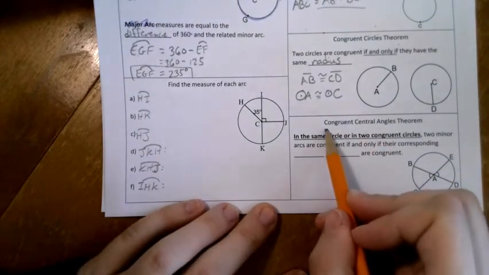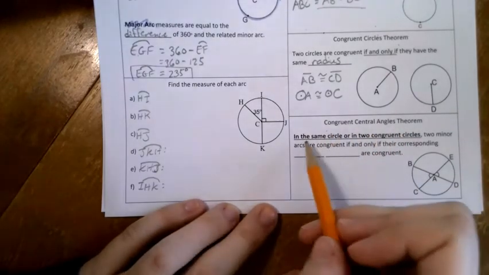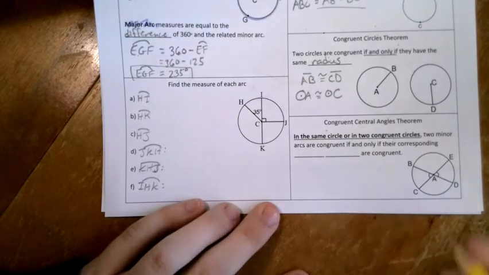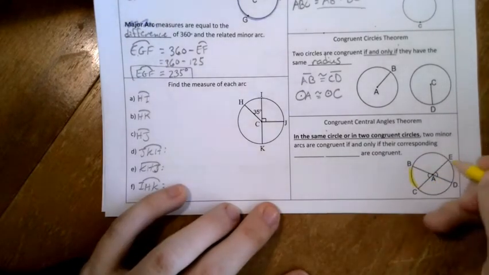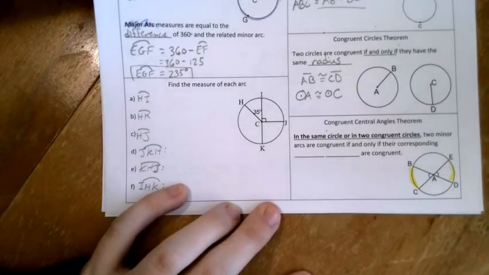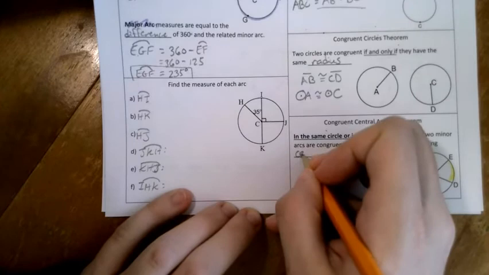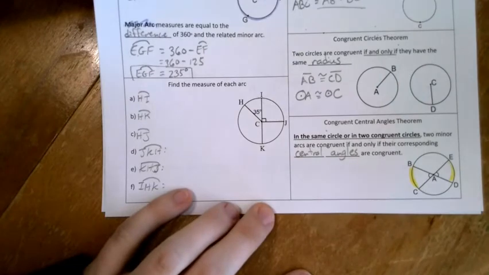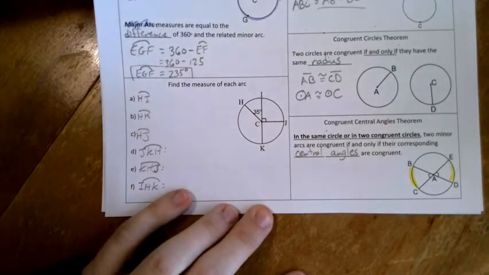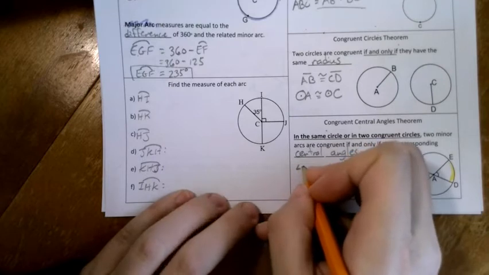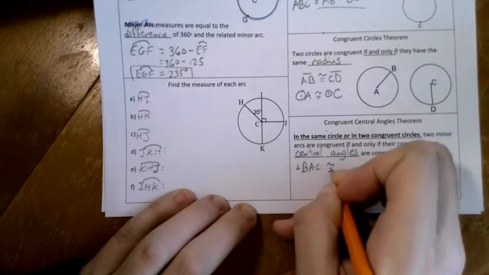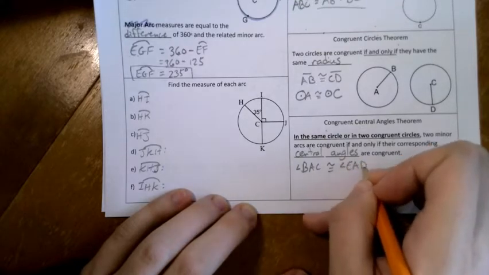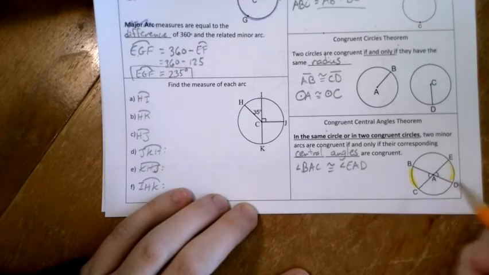So the congruent central angles theorem says in the same circle or in two congruent circles, two minor arcs are congruent, so our minor arcs are BC and ED here, if and only if their corresponding central angles are congruent. So I'm going to name the angle. We've got angle BAC, right? Angle BAC is congruent to angle EAD. I know that because they're marked. It's given to me. I've got little whooshies here.